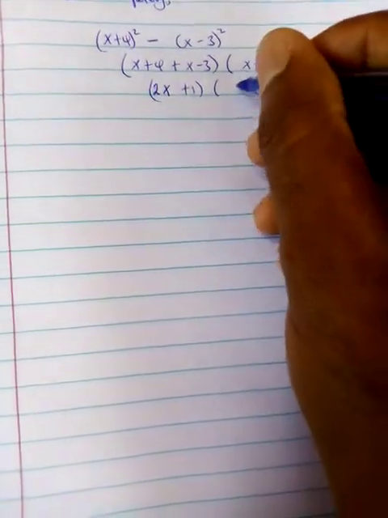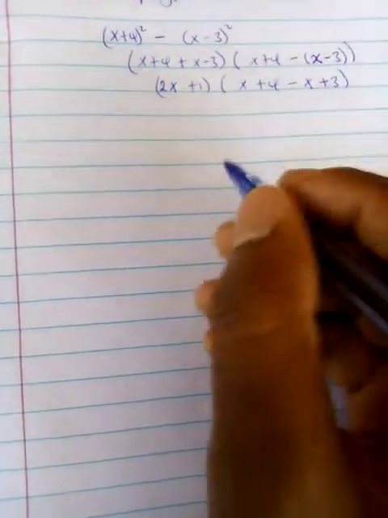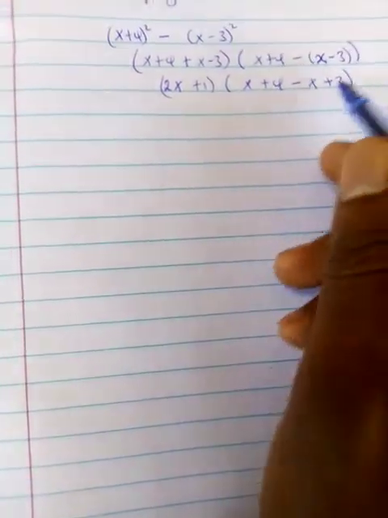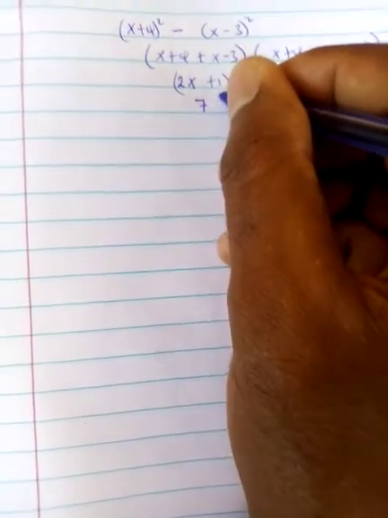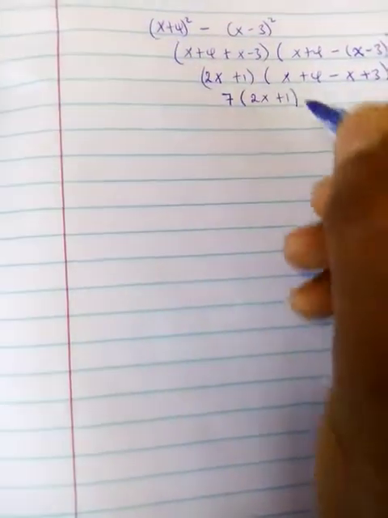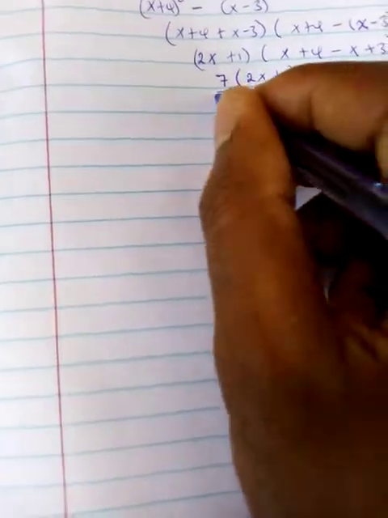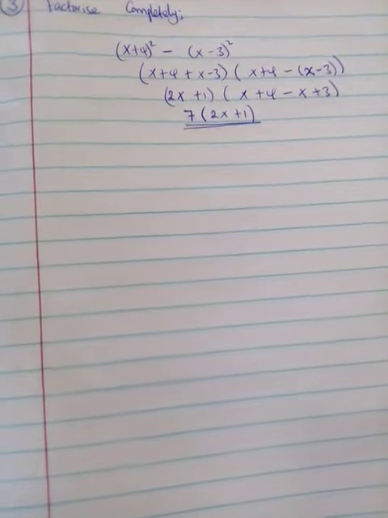This is going to be x plus 4 minus x, then minus minus gets me a plus 3, such that x and x go, and this and that go to 7. So I have a 7 into open brackets 2x plus 1. So I can leave my answer as that because they've told me to factorize. I may not multiply the 7 throughout because the 7 will be there as something that is common.